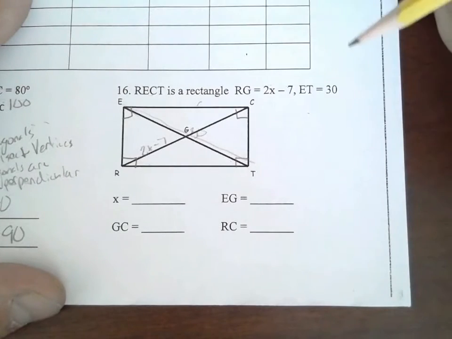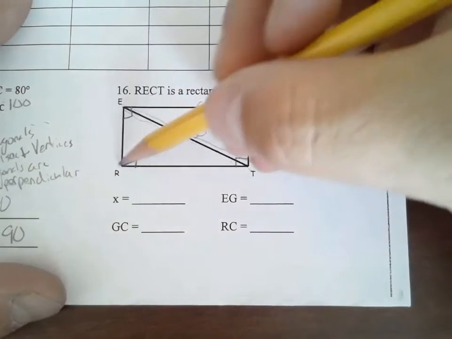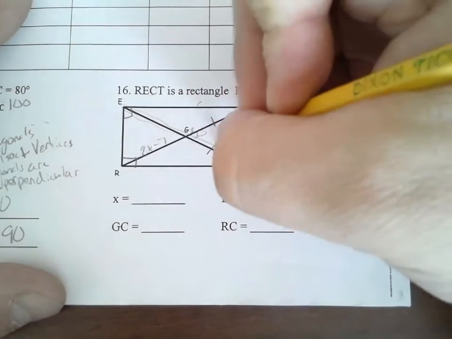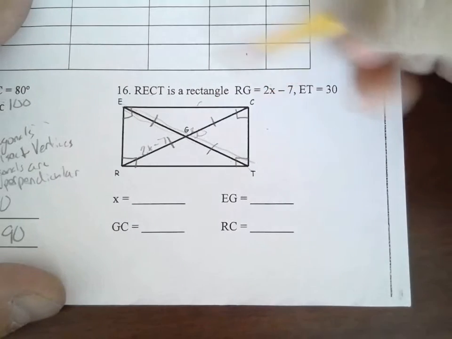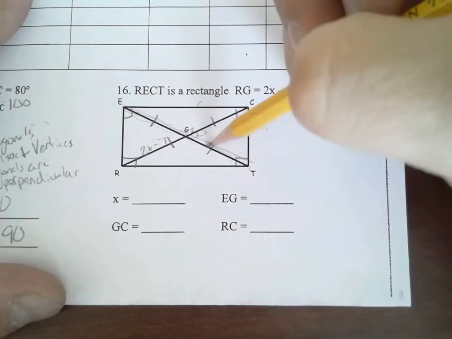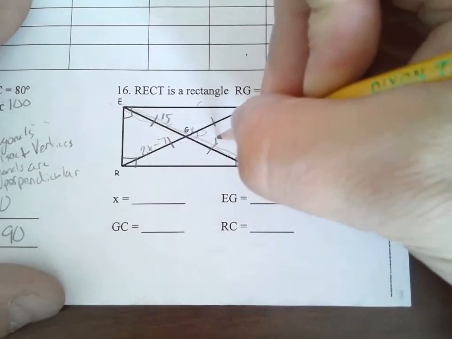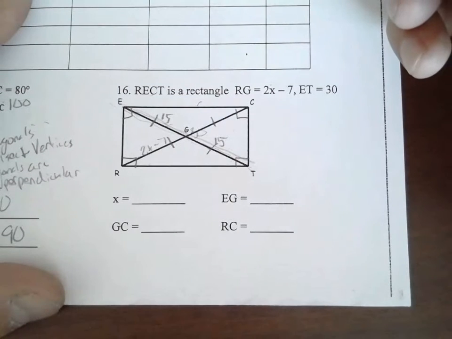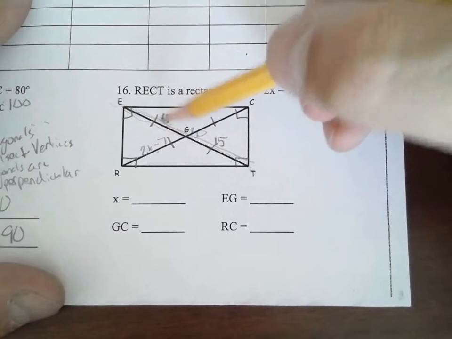So we want to figure out everything now. Here, the diagonals are congruent, so this is what happens. They're all the same. So if this whole thing is 30, these get divided up into two equal pieces. This would have to be 15, and this would have to be 15. And therefore, you would know this is congruent to that.